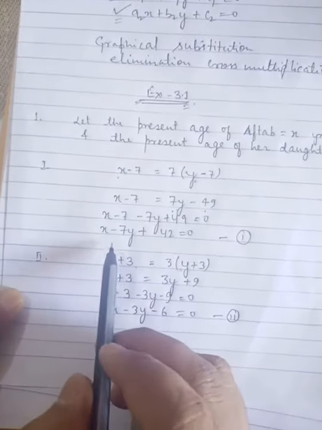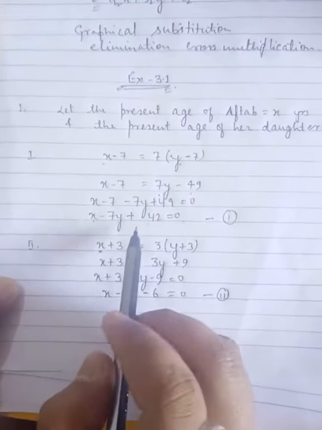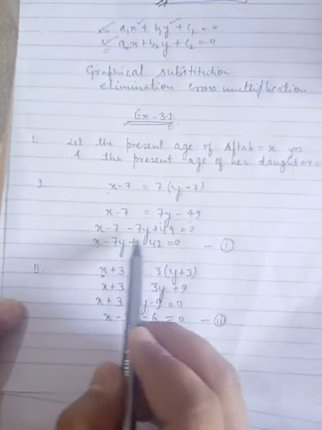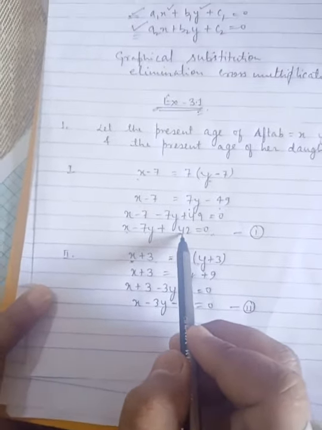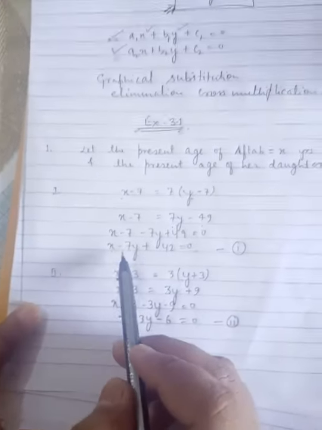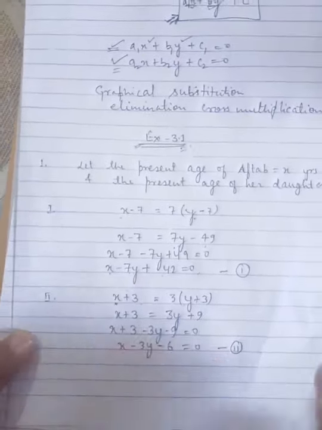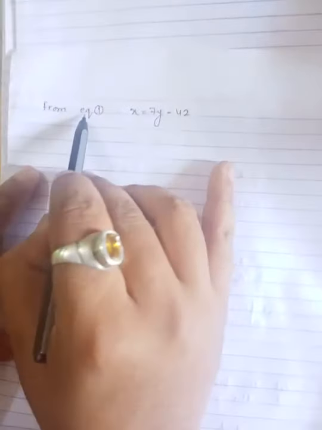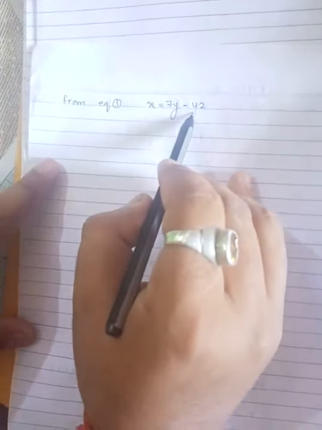Now the first equation is x minus 7y plus 42 equals 0. So we will take this 7y to the right hand side and it will become positive, and we will take this 42 to the right hand side and it will become negative. So we get x equals 7y minus 42. We have represented it here. From equation 1, x equals 7y minus 42.